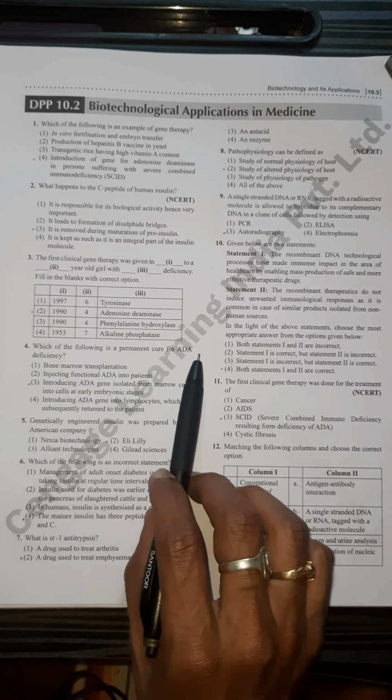The management of adult onset diabetes is possible by taking insulin at regular interval. Correct. Insulin used for diabetes was earlier extracted from pancreas of slaughtered cattle and pigs. Correct. In humans, insulin is synthesized as a prohormone. Correct. A mature insulin has 3 peptides A, B, C. This is wrong. Mature insulin consisting only chain A and B. C chain is absent in mature insulin.